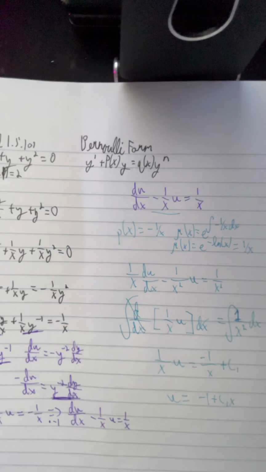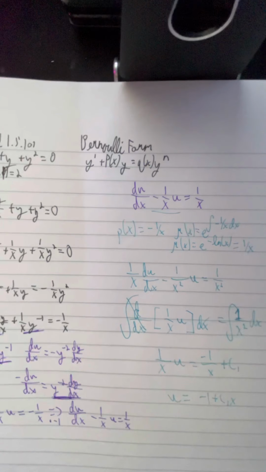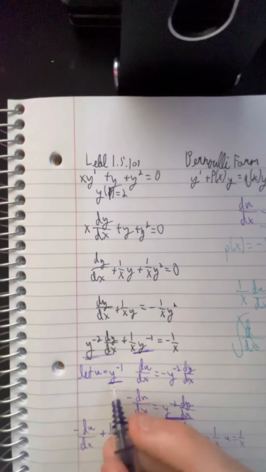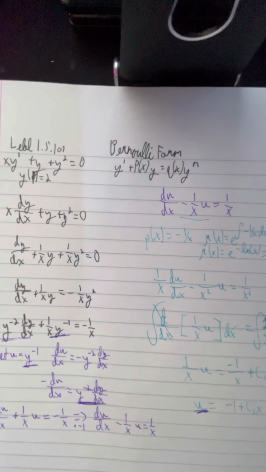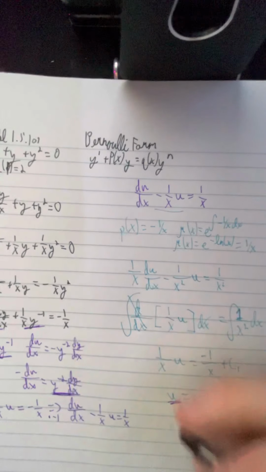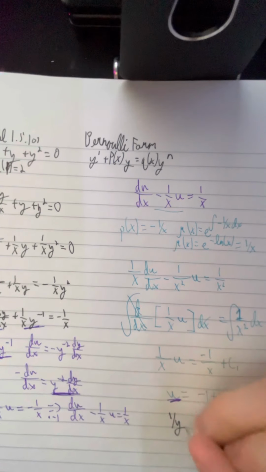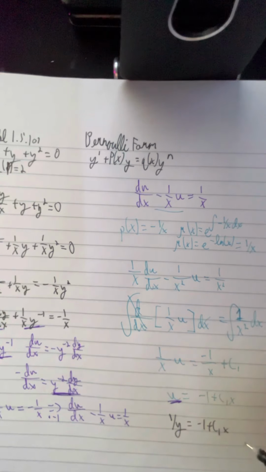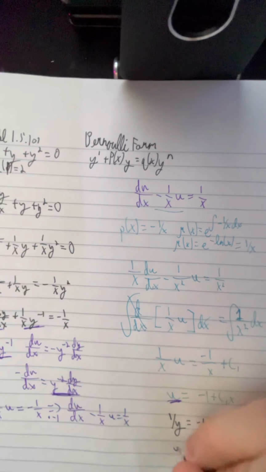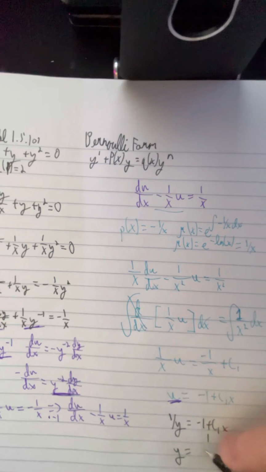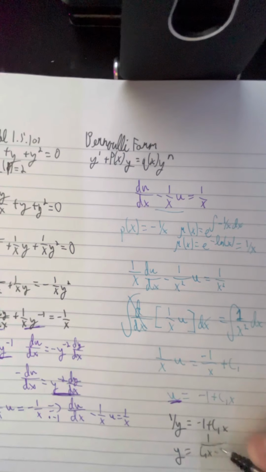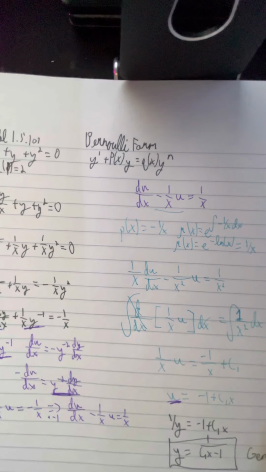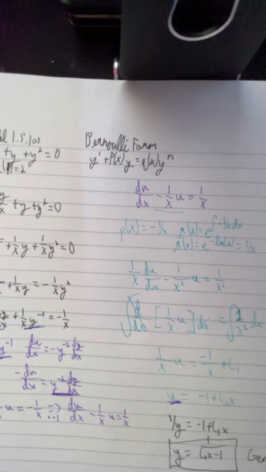Let us recall that u is equal to y to the negative 1. So finally we can be back in terms of only y and x. 1 over y is equal to negative 1 plus c1 x. Multiplying by y and dividing by negative 1 plus c1 x, we find that y is equal to 1 divided by c1 x minus 1. This is our general solution of the differential equation.